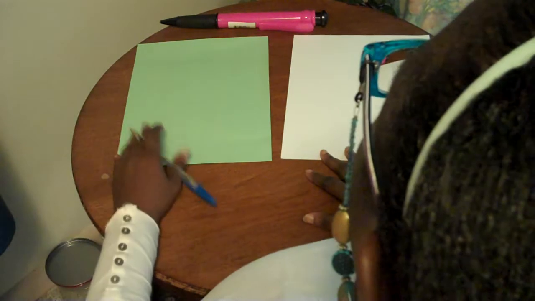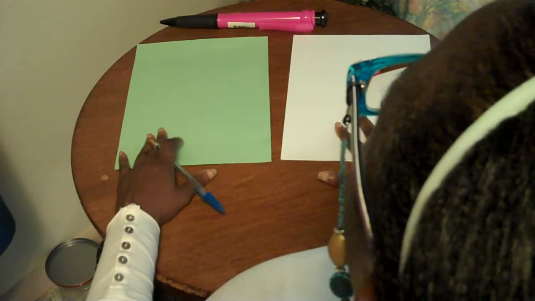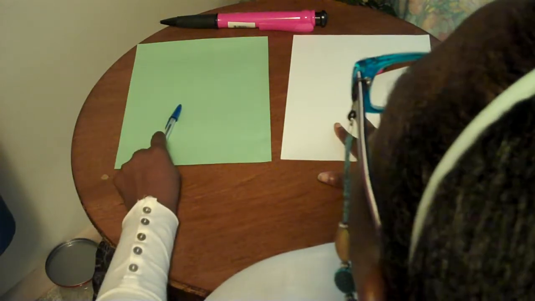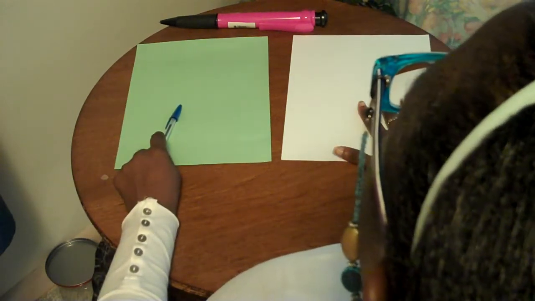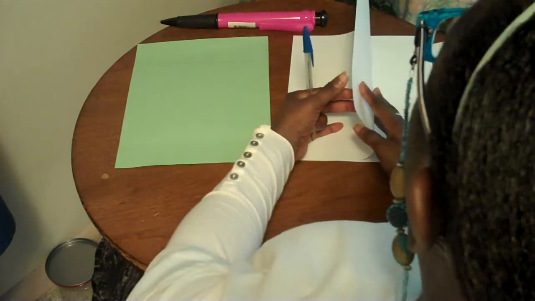This is my left hand, and this is my right hand. And right now you're looking at two sheets of paper. One is green and one is white. But under the white paper there are several pieces of paper. So let's remove some of those.